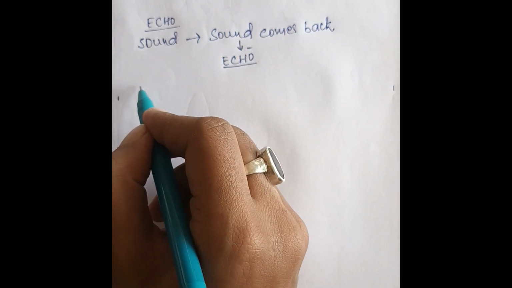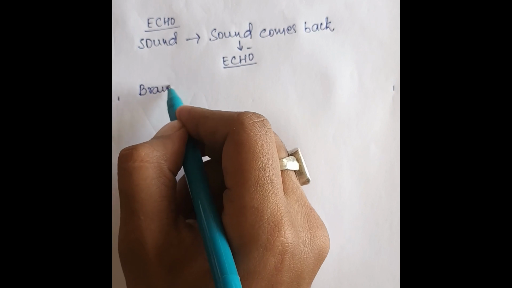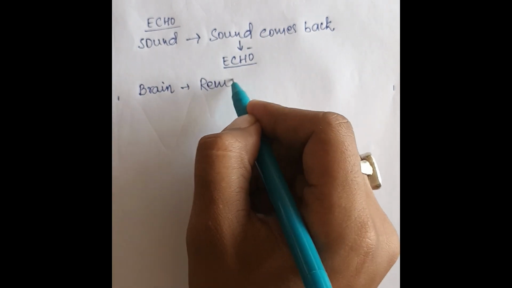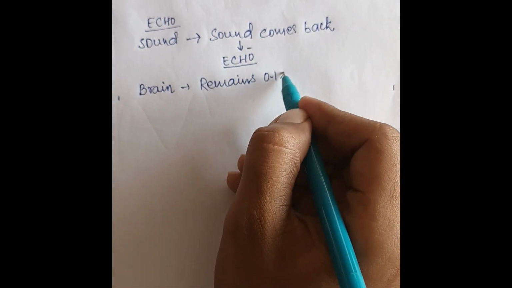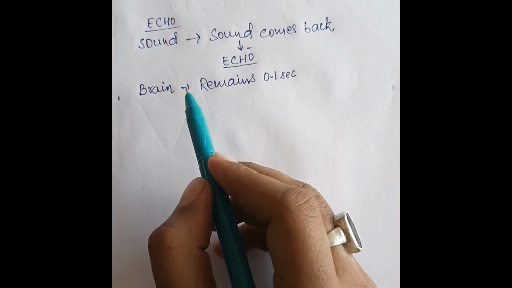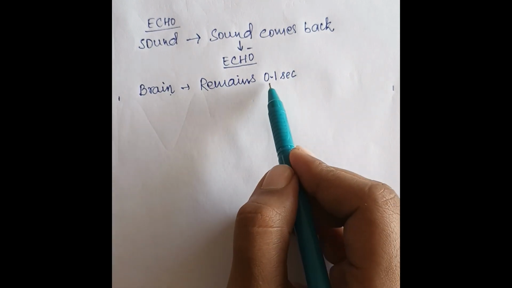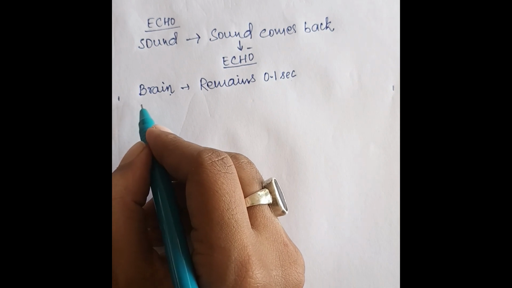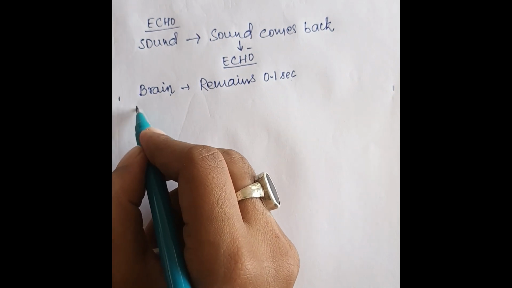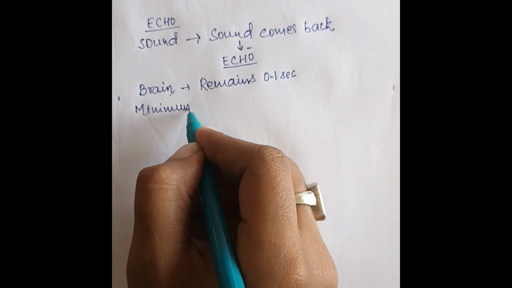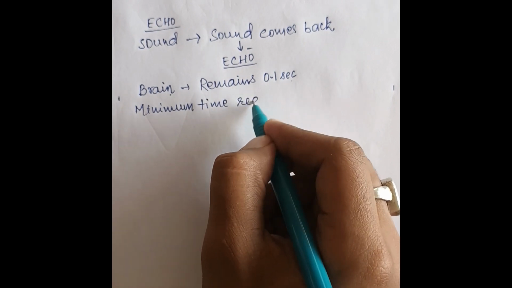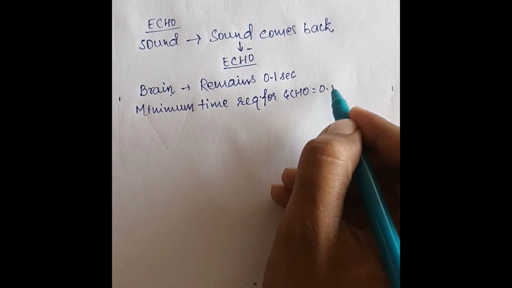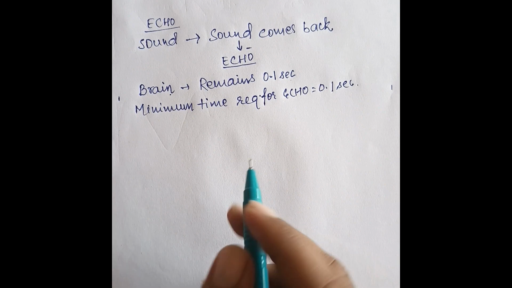Now, students, when we hear any sound, the brain persists it. It means the sound remains in our brain for around 0.1 second. That is why the minimum time required for any echo should be around 0.1 seconds. This is the minimum time.